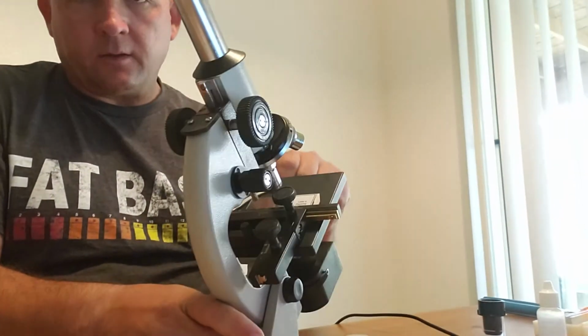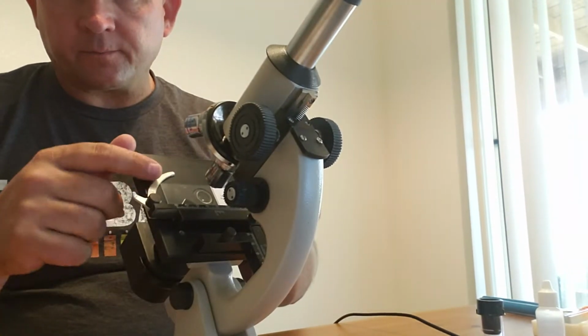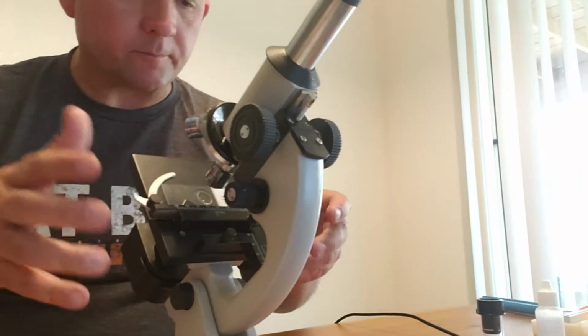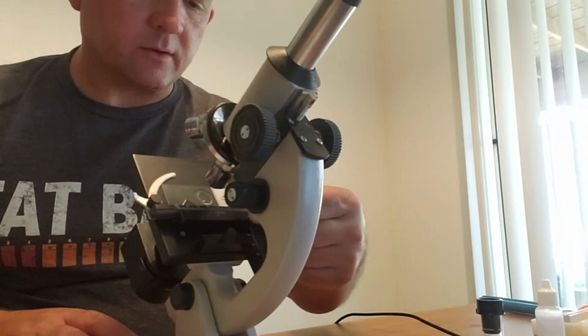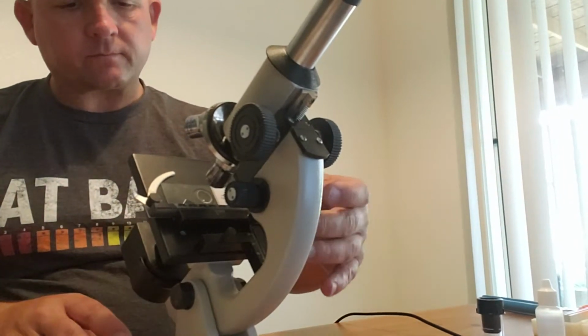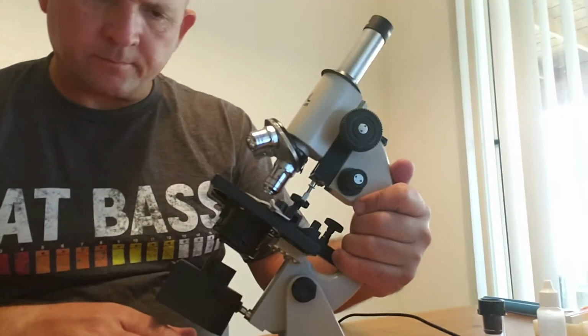So you see the stage clip kind of holds on like so. And then if I want to adjust it, I can adjust it up one side or the other.